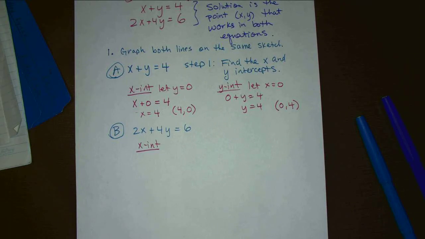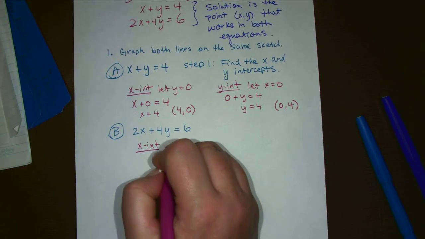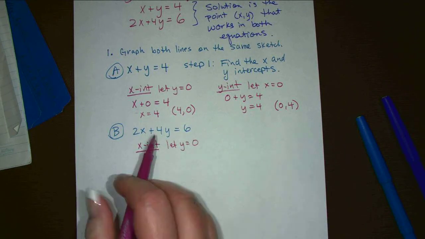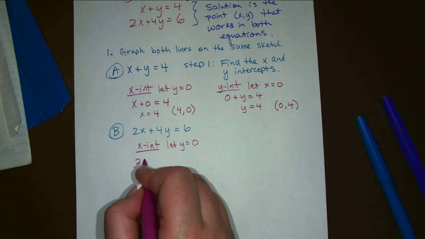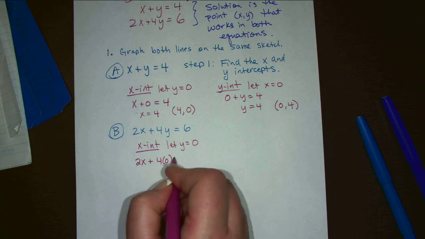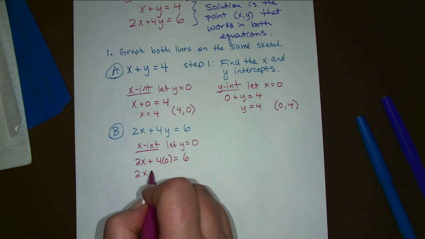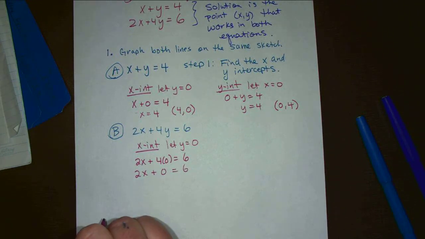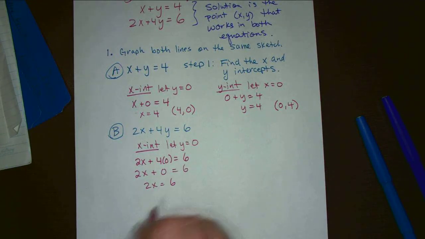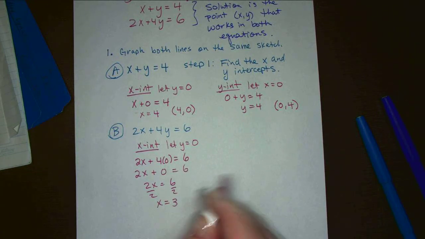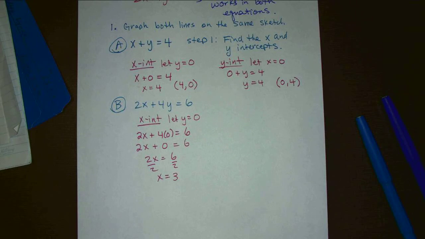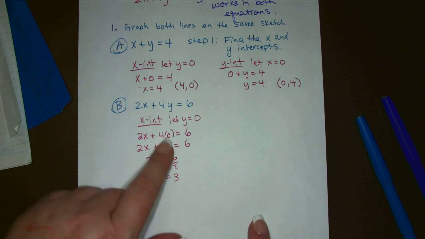So let y equal 0. If we plug y as 0 in here, what do we get? 4 times 0, which is 0. Divide by 2, so we get x is 3. Okay, now I said you have to do this in your head, not writing it out like that. So how do we do it? If you're plugging in 0, what happens to that term that you plugged in 0 for? It disappears. Do you see it's gone?